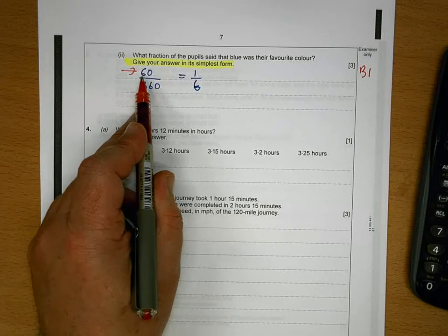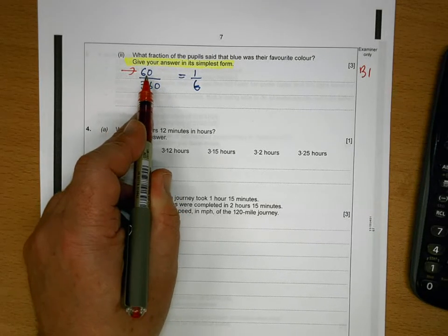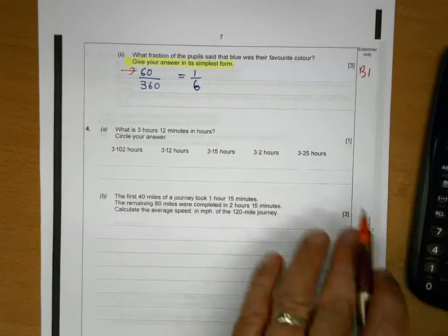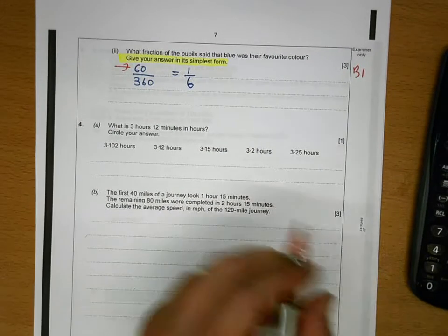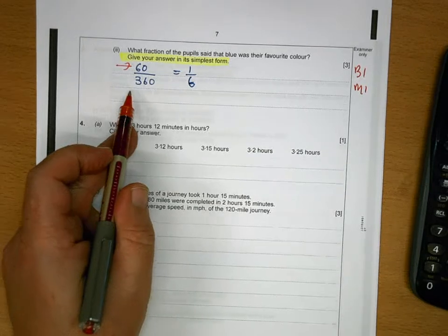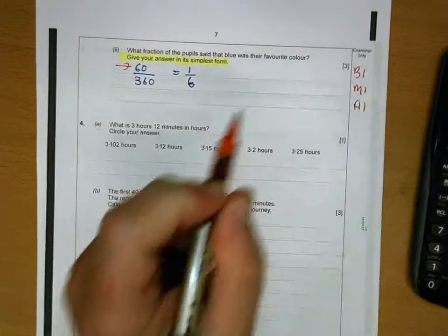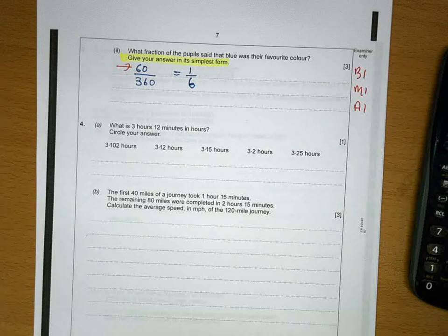So if you measured it at 58, 59, 60, 61 or 62, you would get that mark. Then there's a method mark for writing it out of 360, because the pi is out of 360, and a final mark if you've answered the question and written it in its simplest form.